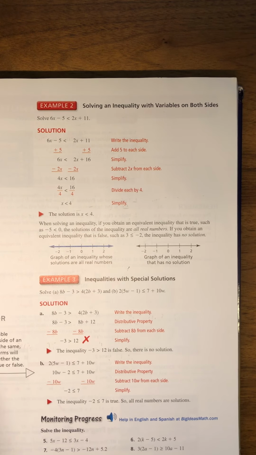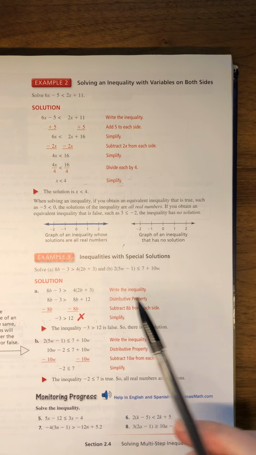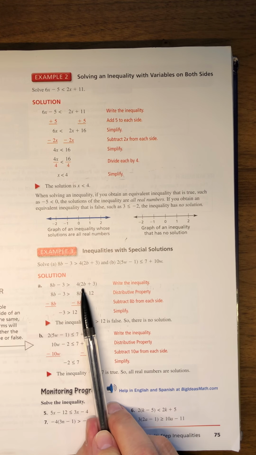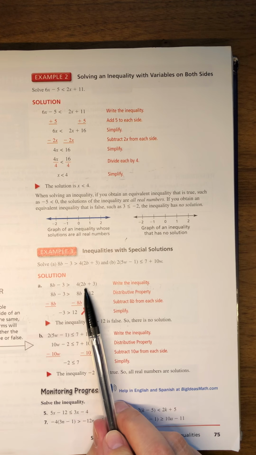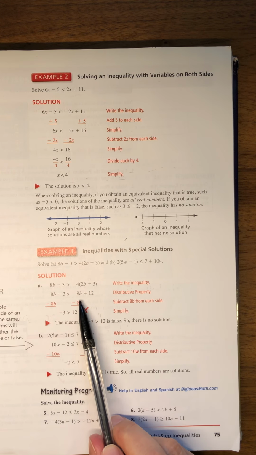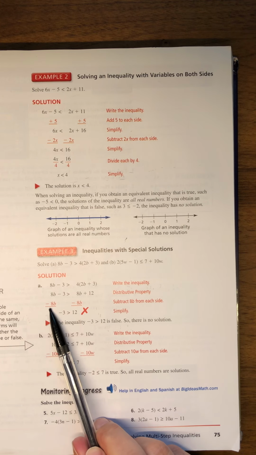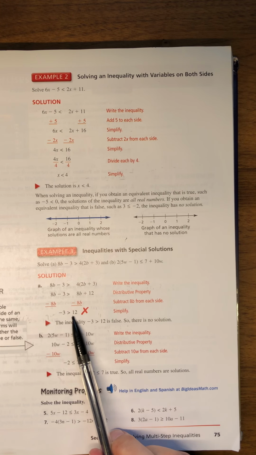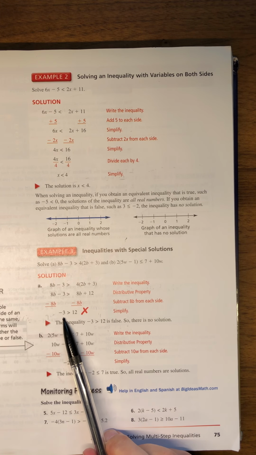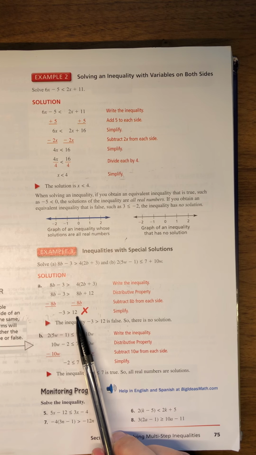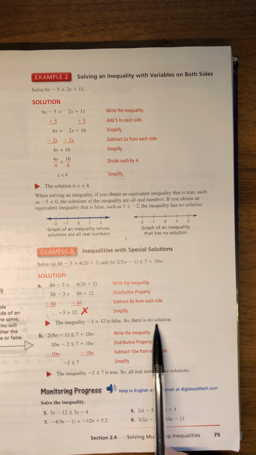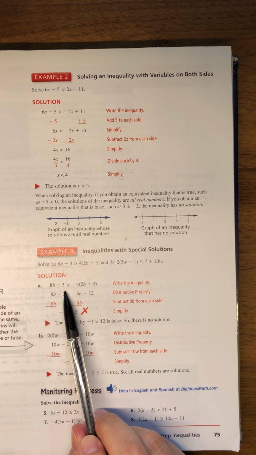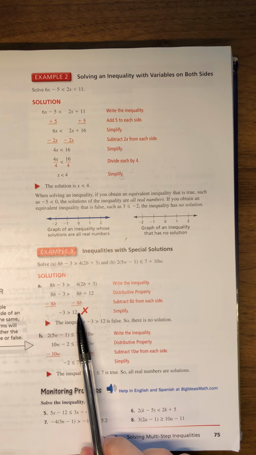Let's take a look at these examples. So in example 3a, we have 8b minus 3 is greater than 4 times the quantity of 2b plus 3. On the right, we need to distribute so we can simplify. Then we're getting the variables on the same side, and when we subtract 8b from both sides, we're left with negative 3 is greater than 12. Notice all the variables canceled out, and we're just left with numbers, and this is a false result. So because this is false, that means that there is no solution, which means I cannot pick any number I could ever try that I could plug in for b. It would never make this inequality true.